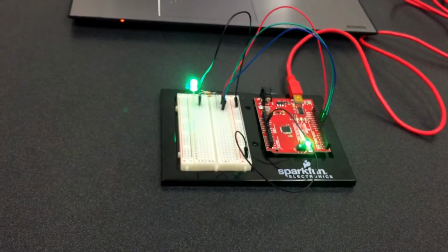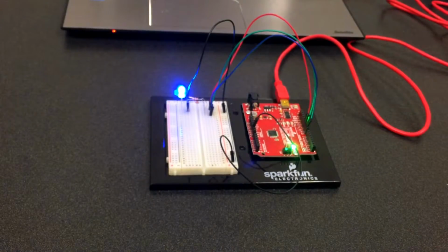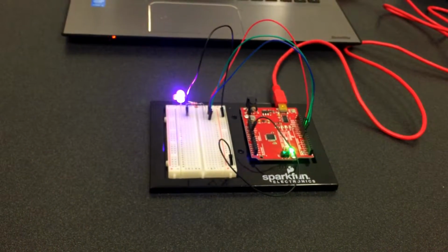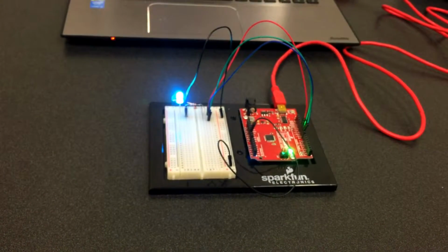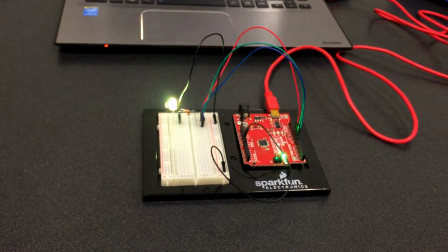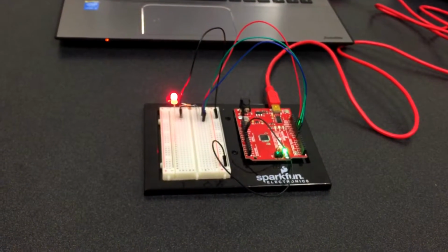It goes from red, then green, then blue, then purple, then cyan, and finally yellow, and it will all loop all over again.